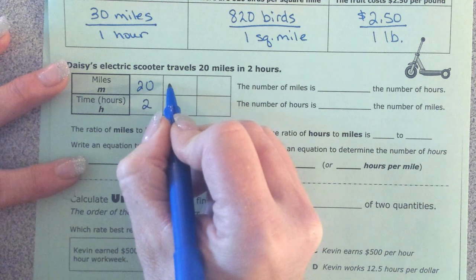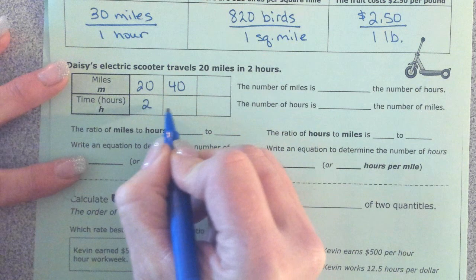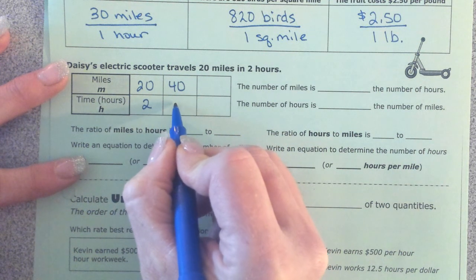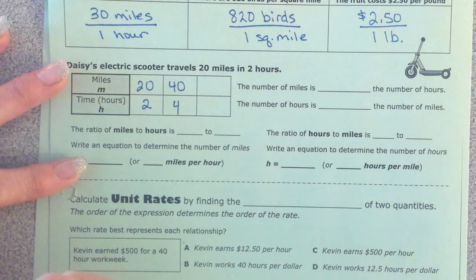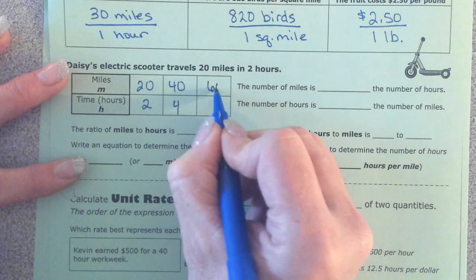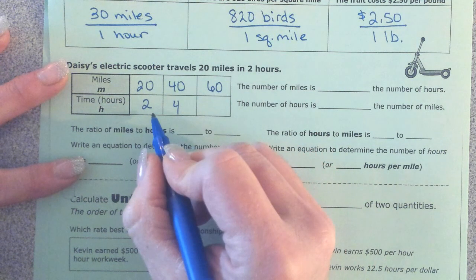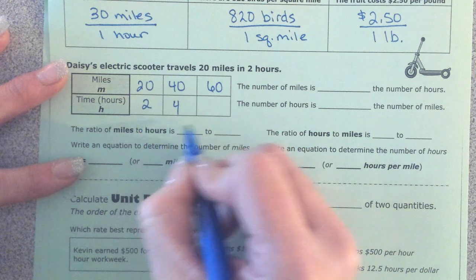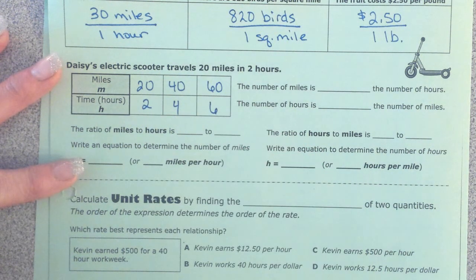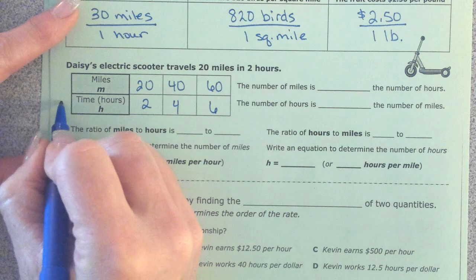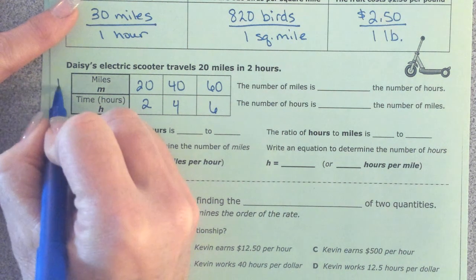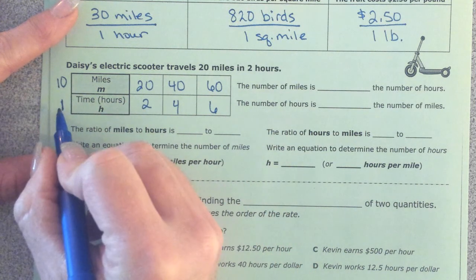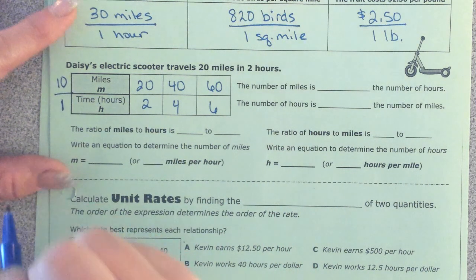Well, if I were to double the miles, I would have 40. How long would that take? Double the time. That would take 4 hours. Or if I triple, 60 miles would take 3 times the miles, 3 times the hours, 6. And in fact, this has a unit rate of 1 hour would be 10 miles. You can also reduce down to 1 and 10.